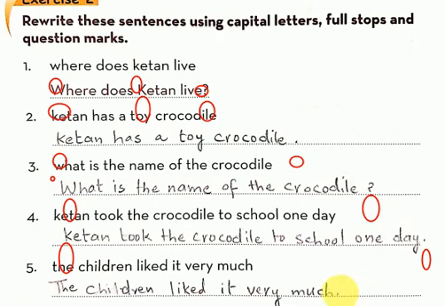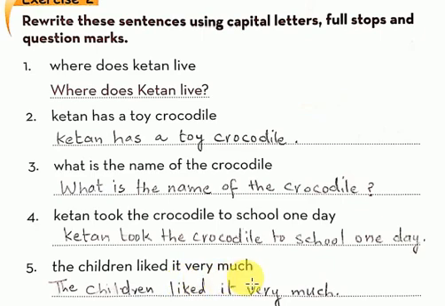Option number 5 is the children liked it very much. Now see, same error. The first word of the sentence, the first letter should be T, it will be capital. The children liked it very much. This is a normal sentence. This is not a question, so we will put a full stop at the end of the sentence to close the sentence.